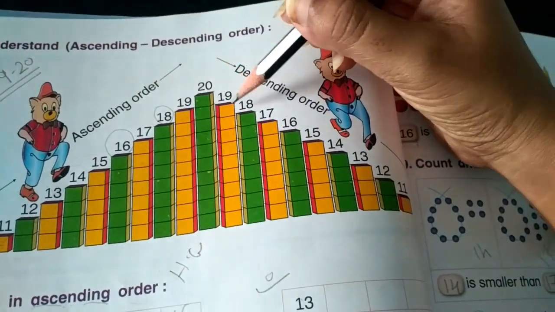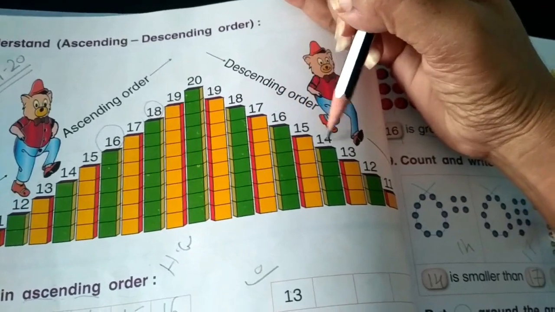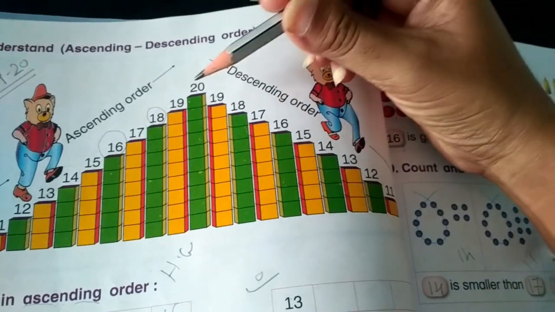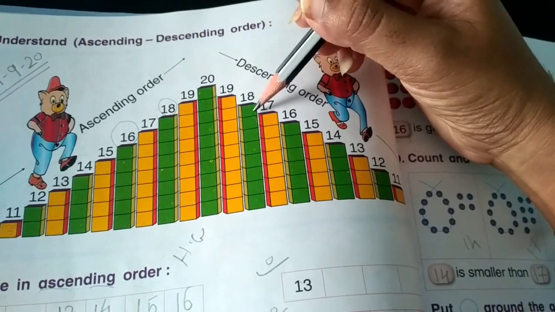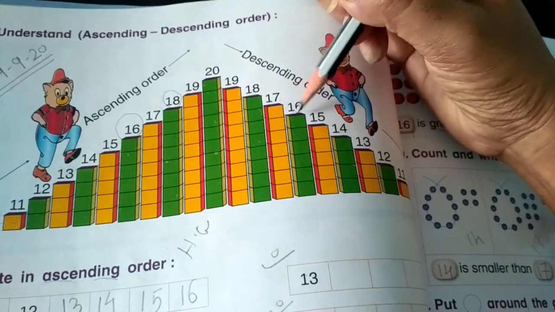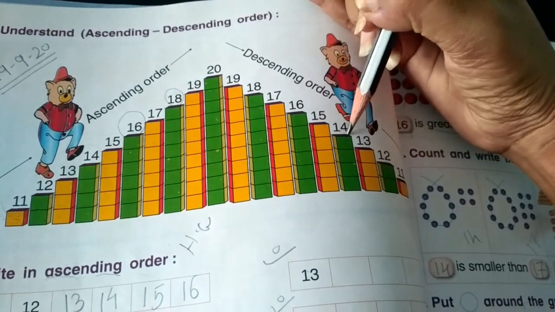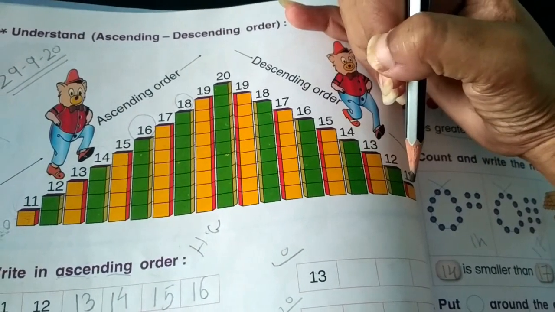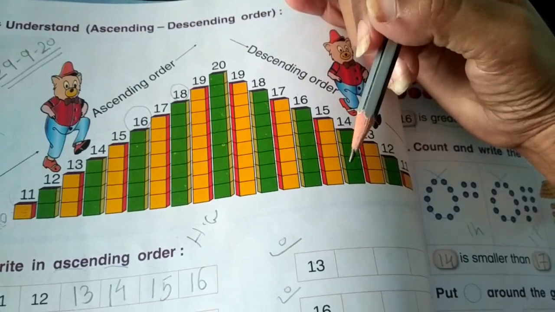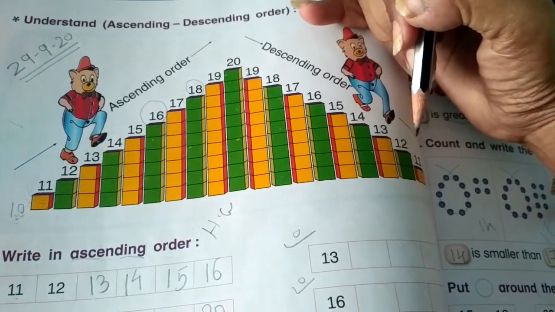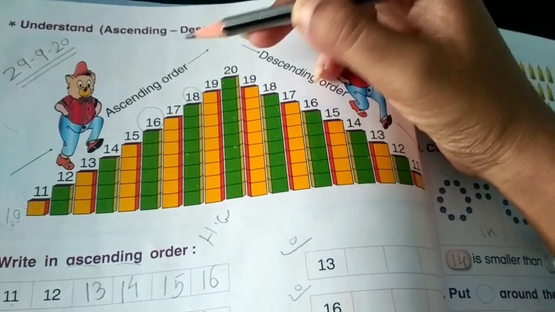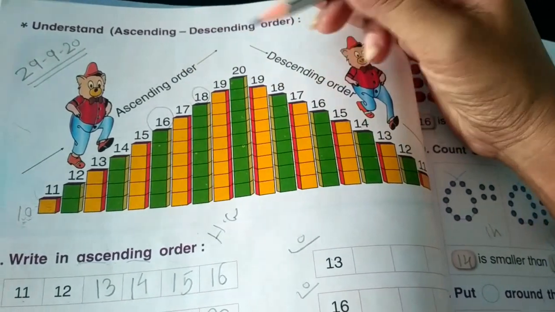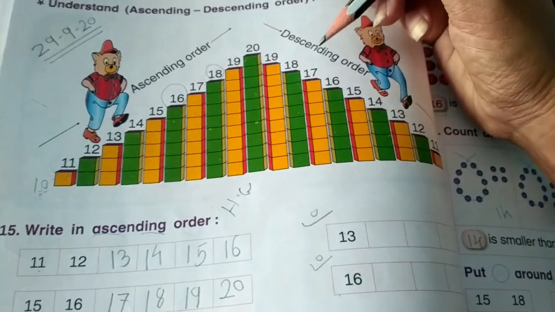That means एक एक step यहाँ पे हर number छोटा होता जाता है, right? Here is a 10. One step down, so it will be 19. Then 18, 17, 16, 15, 14, 13, 12, 11 and 10. So this is the decreasing order, or we can say descending order. You have to remember the spelling of ascending as well as descending, right?